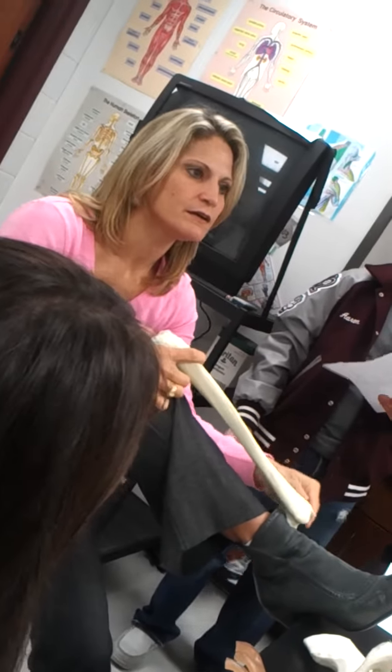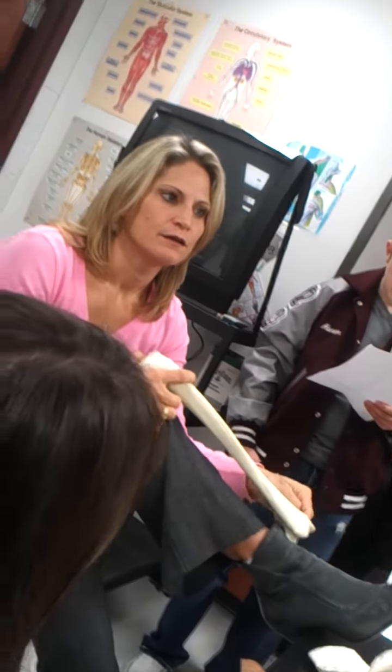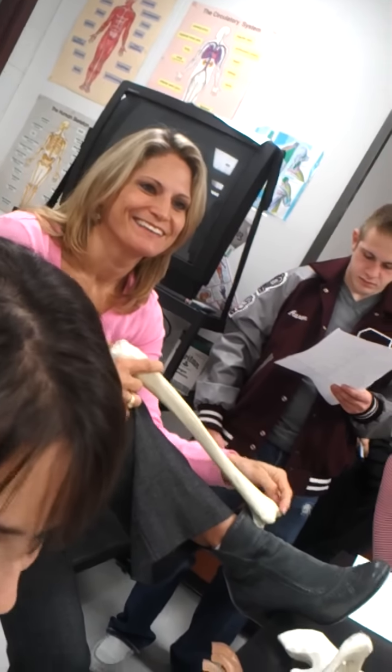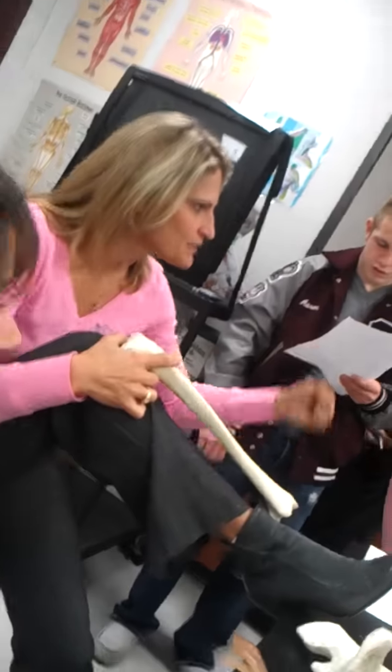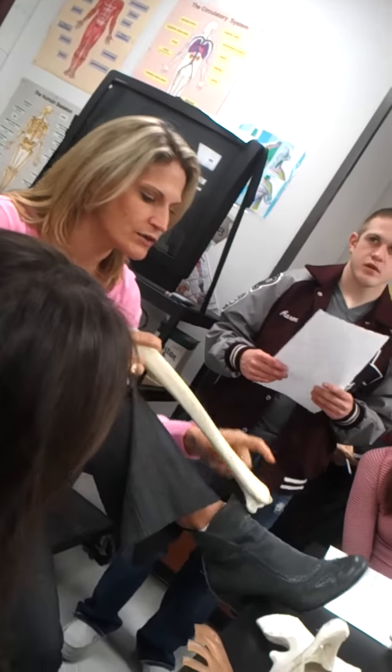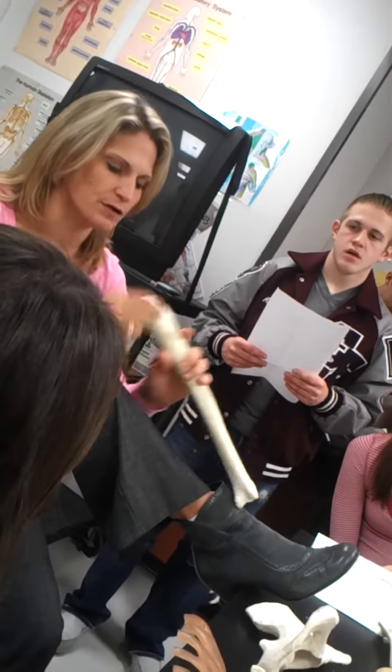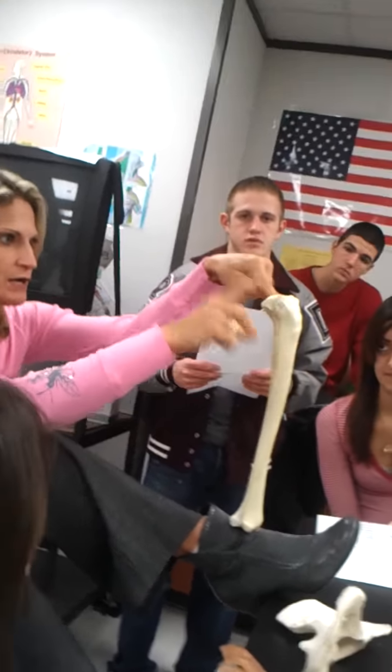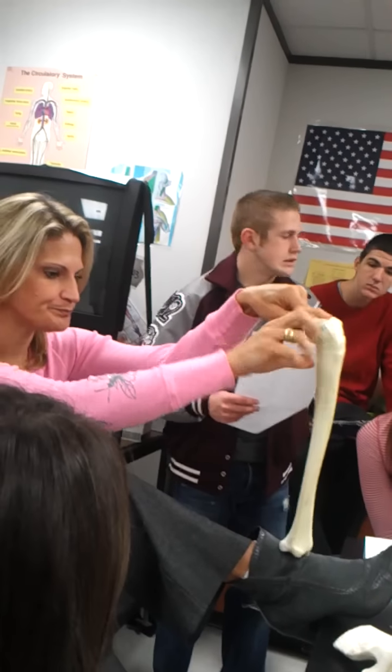This is called the real name. Medial malleolus. Remember, you got hit in the ankle with a mallet. Medial malleolus. Okay. Tibial tuberosity. So this would have been the medial condyle. This one is the lateral condyle.